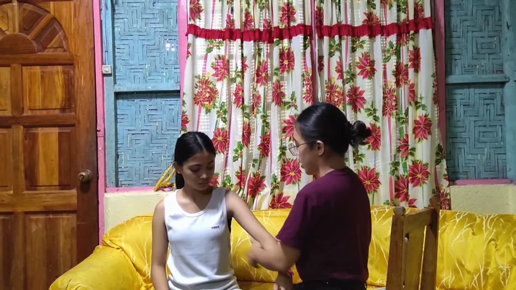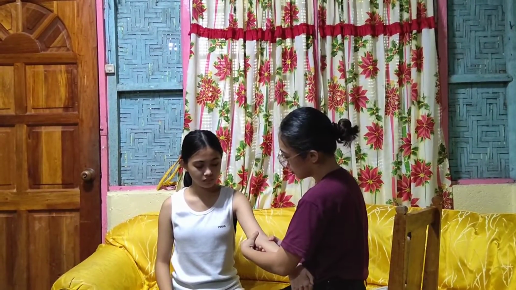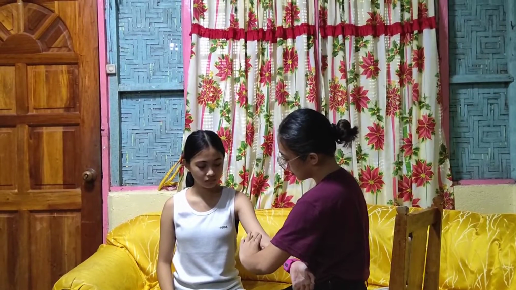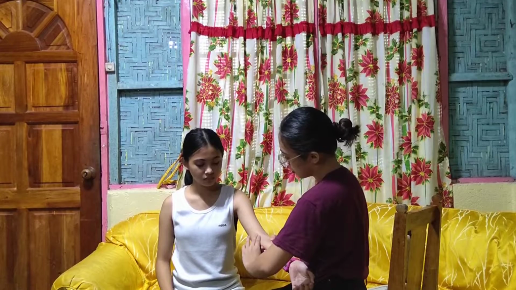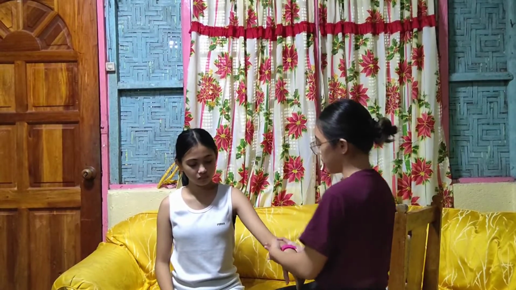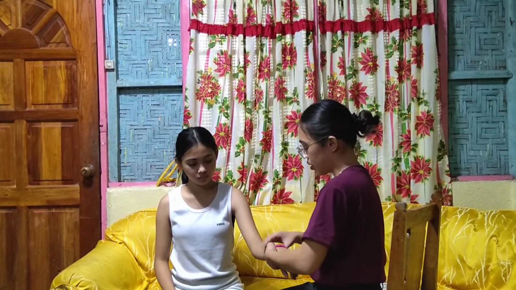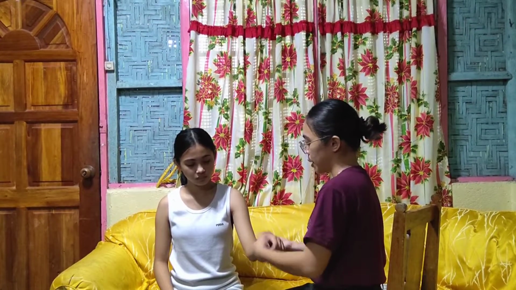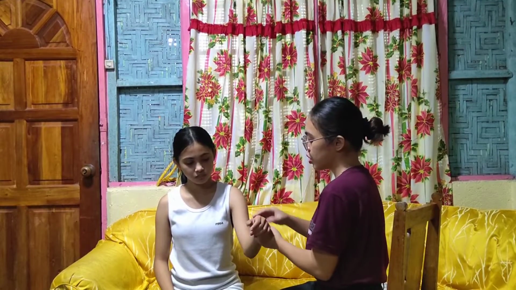And then palpate the brachial artery pulse. It's pulsating normally. Then palpate the wrist. Palpate for any nodules present. No nodules.